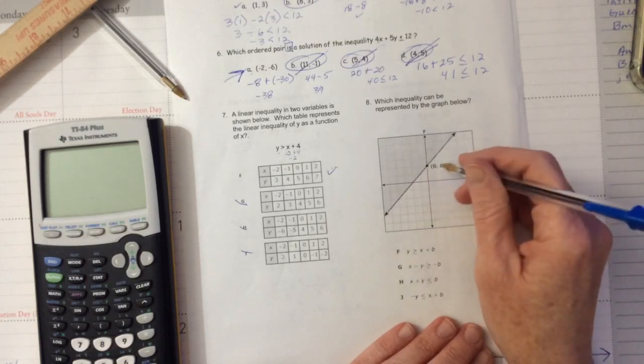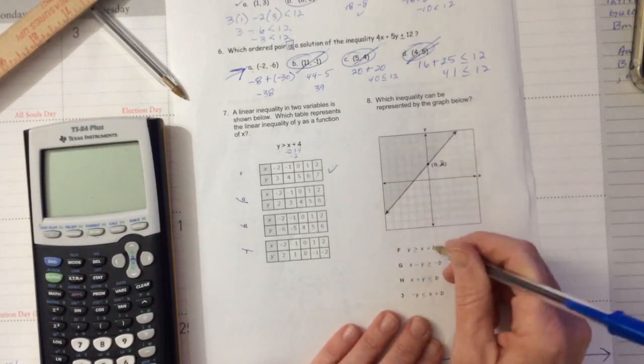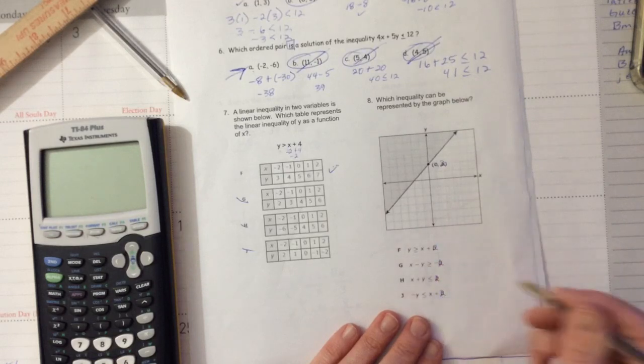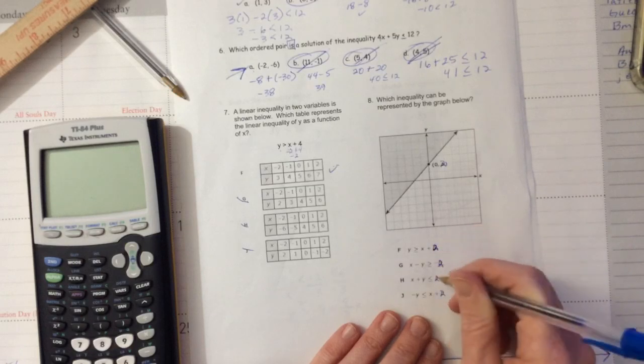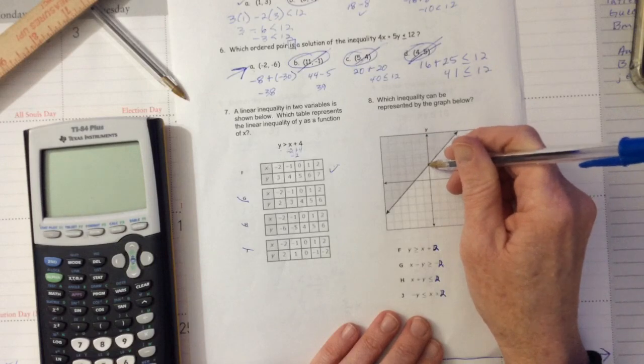So instead of a 2, they put a b. So I'm going to put a 2 here, 2 here, 2 here, and a 2 here, because I'm not sure why they're using a b. I know the y-intercept is a b, but it's right here on the 2.